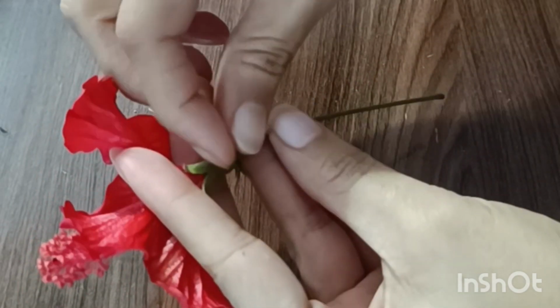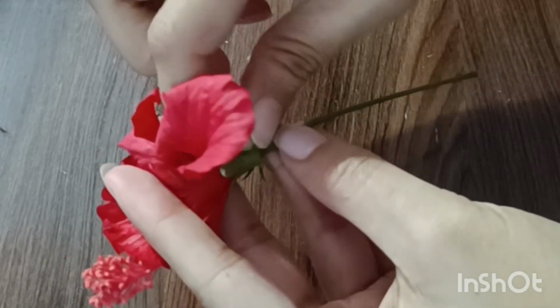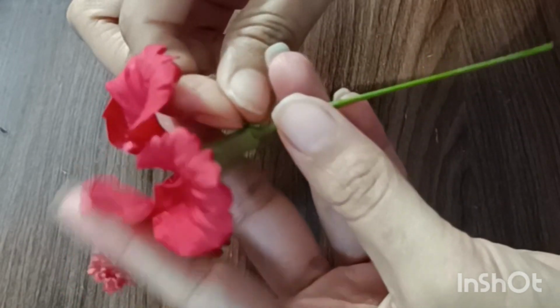Now I observe the epicalyx. It is present below the calyx. It consists of 5 to 8 green bracteoles. It protects the flower in the bud stage.